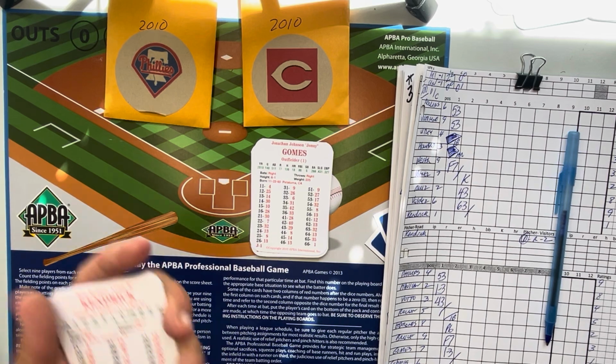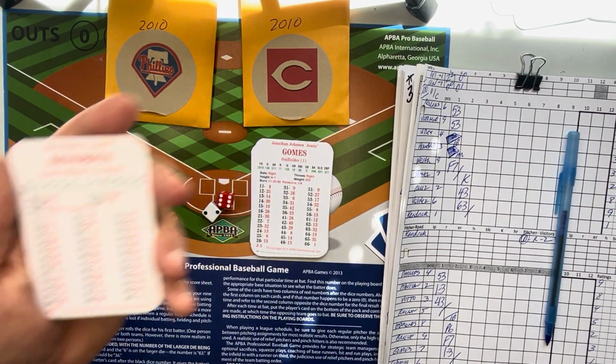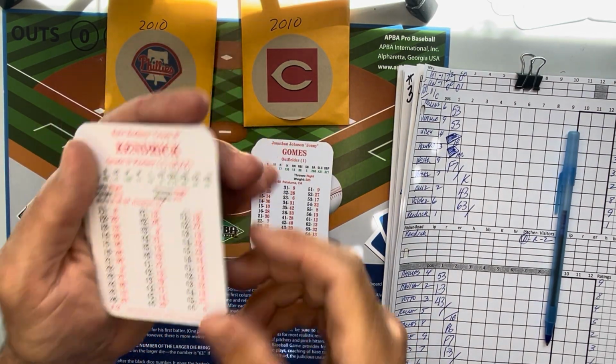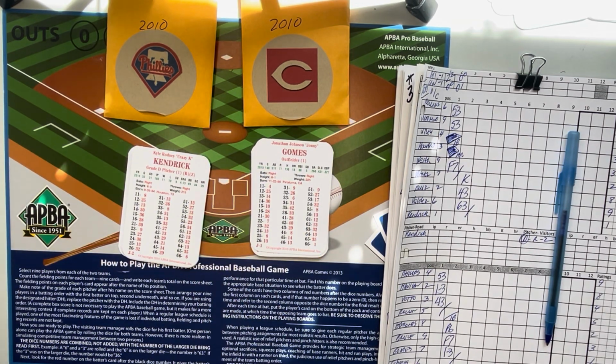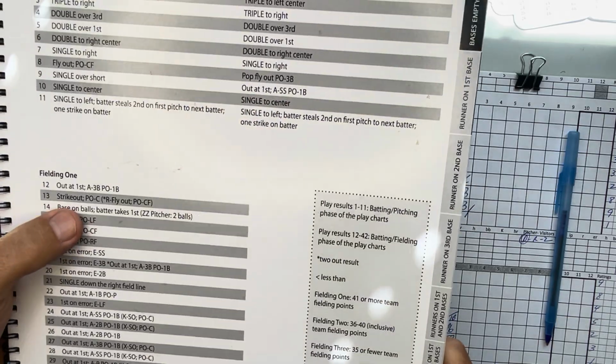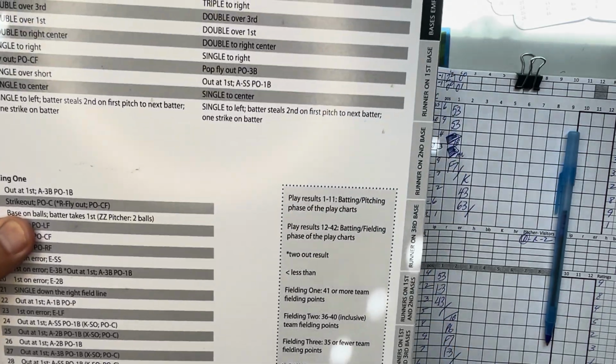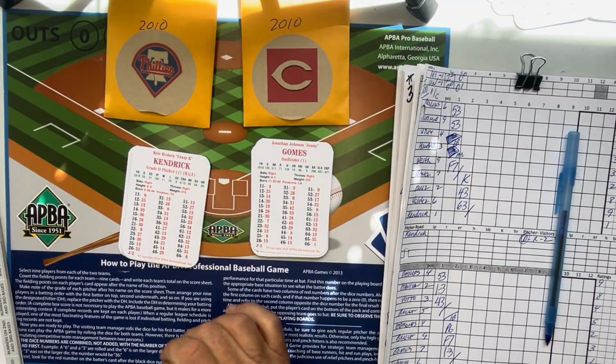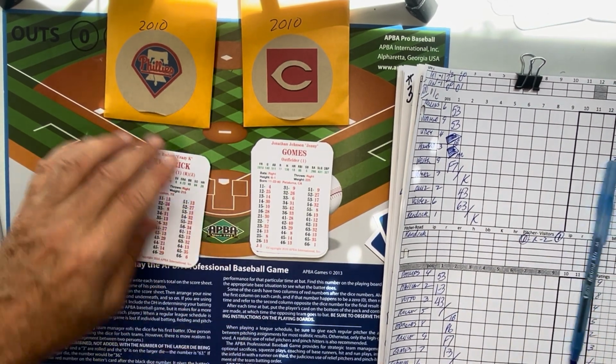We're going to the top of the 3rd. Kendrick will lead it off. It's a 62 on his card. That is a 13. So we're going to flip back to bases empty. And 13 is going to be a strikeout. So Kendrick will strike out to start off the 3rd inning.